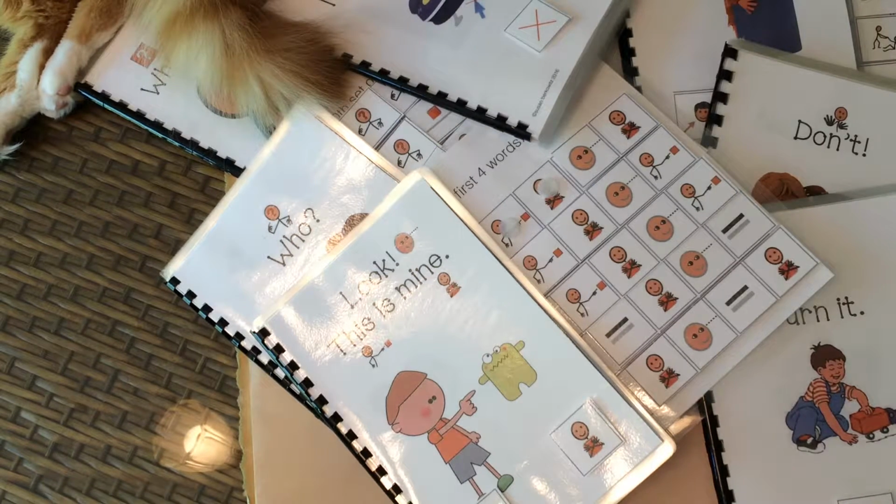I have been a speech-language pathologist for almost 40 years. I've worked for all of that time with students with the greatest language and communication disorders. Speech-language pathologists who work with augmentative communication are not as common as one might hope.